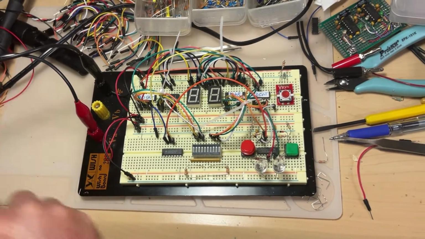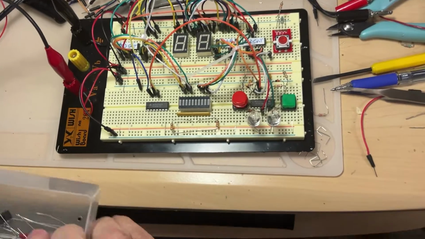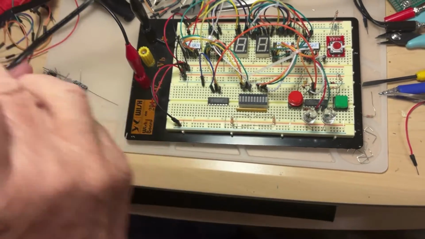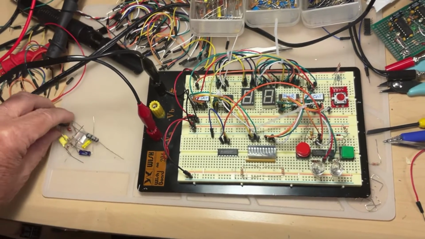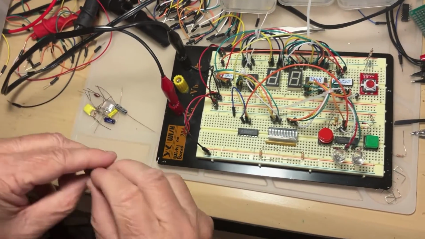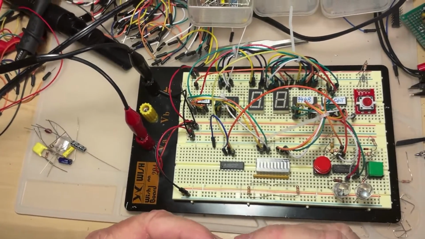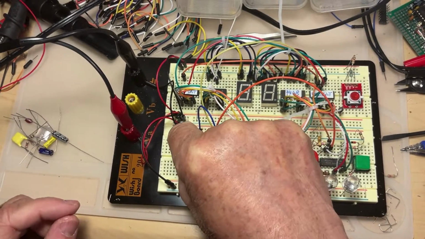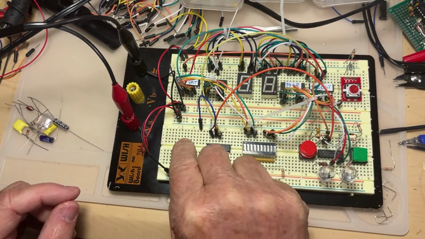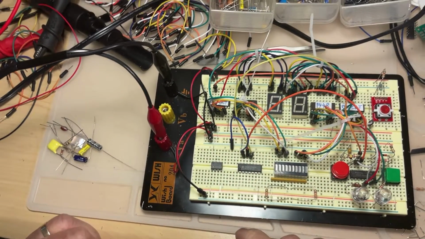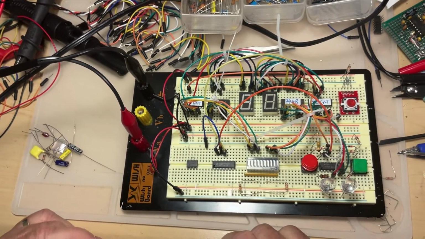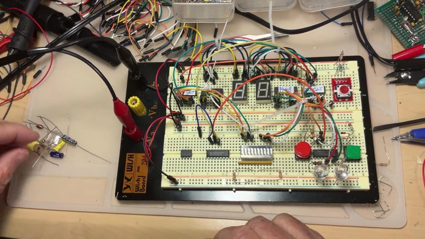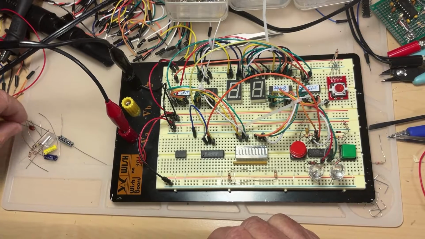I'm going to have here some components, these ones, and we're going to build one monostable with a 555. So this is a standard TLC 555. I'm going to connect it over here. And then for the 555, we're going to have some connections.